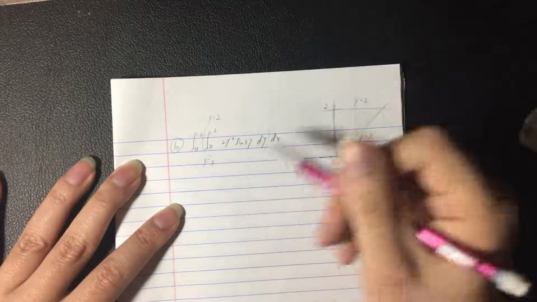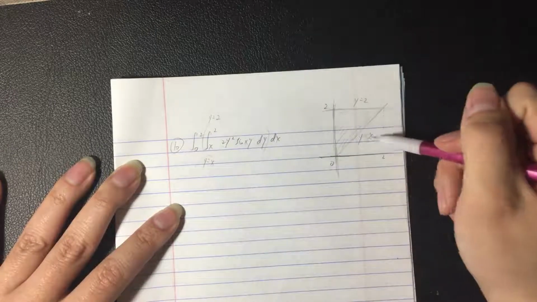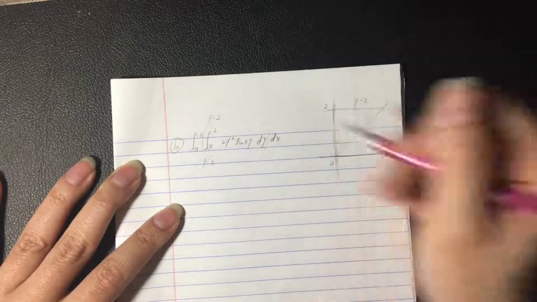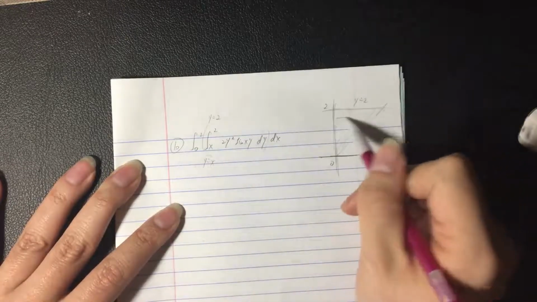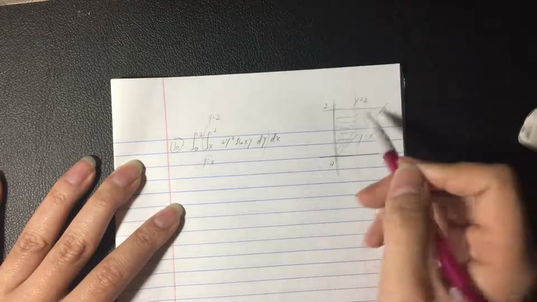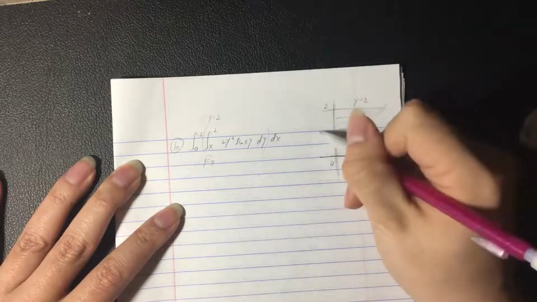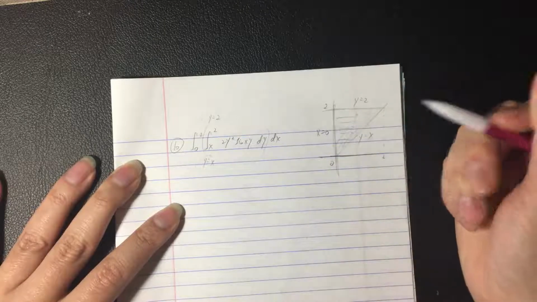Since for this original integral, we integrate from bottom to top, from x to 2, if we try to reverse an order, we need to integrate from left to right. Left side curve is x equal to 0.